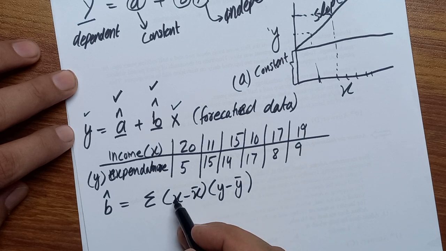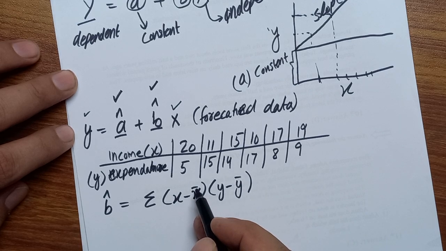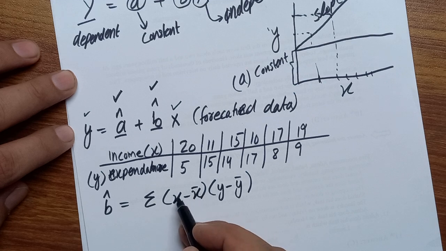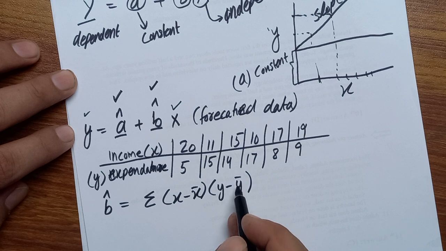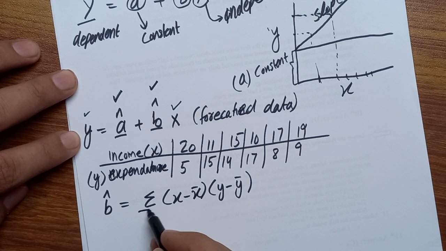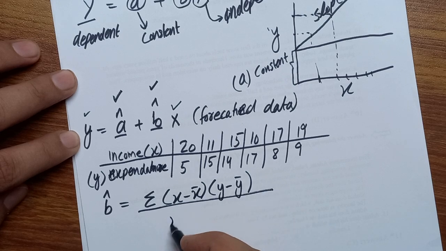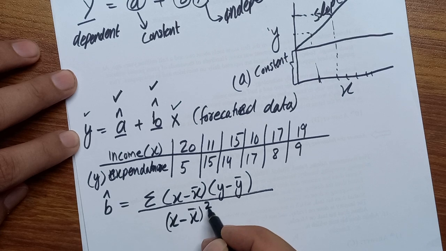Here x is the actual variable and x bar is the average of the x variable. Y is the actual variable and y bar is the average of the y variable. Divide by summation of (x minus x bar) whole square.